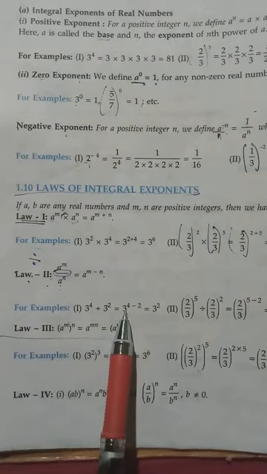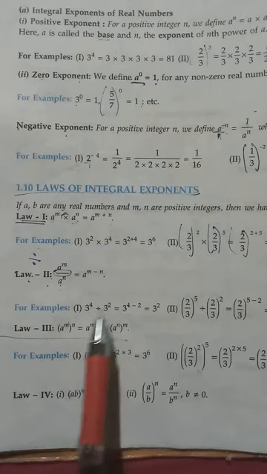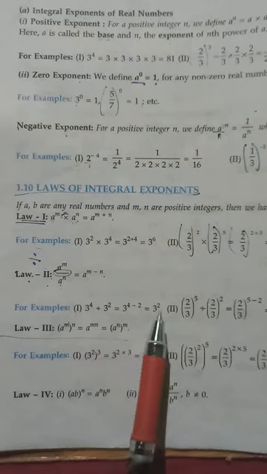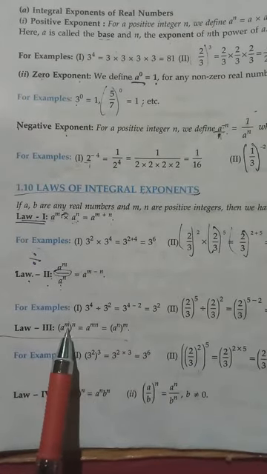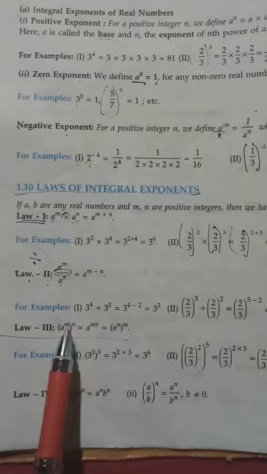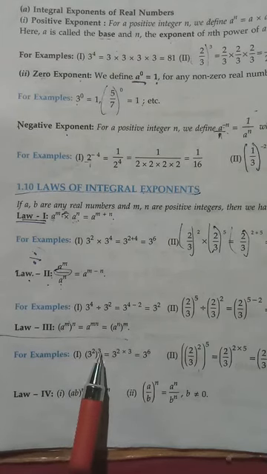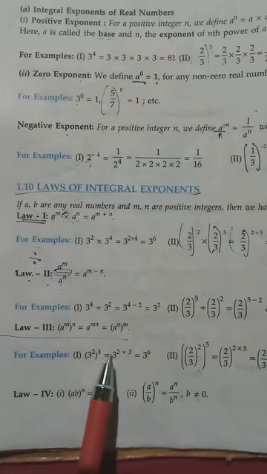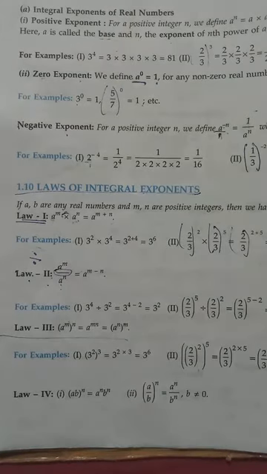So if we have divide, same base, we have to apply law 2. What to do? We write only one base, then the power we have to minus. The power from base 1 minus the power from base 2. So 4 minus 2, we get 2. Okay. Then like here, when we have 2 powers, one inside, one outside, what should you do? You have power 2, outside is 3. Remove the bracket, then you multiply. The base, leave it as it is. Then here you do 2 into 3, you will get 6.